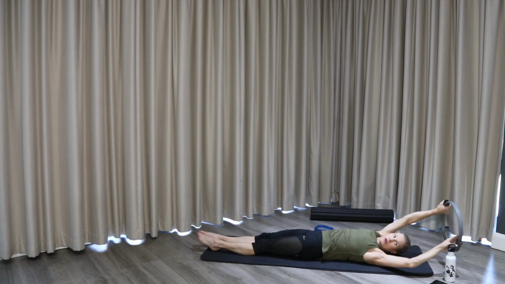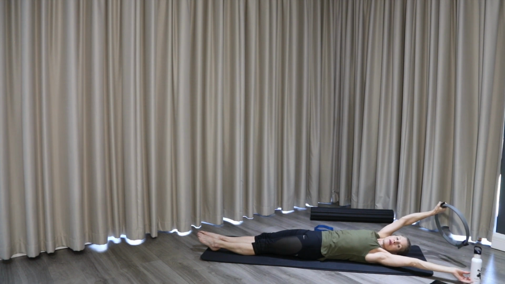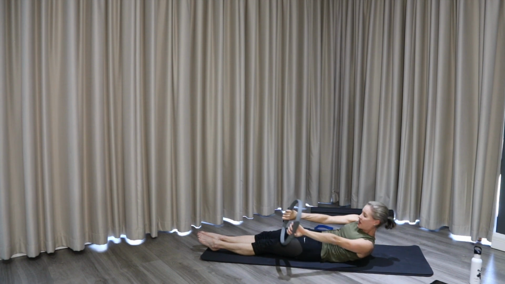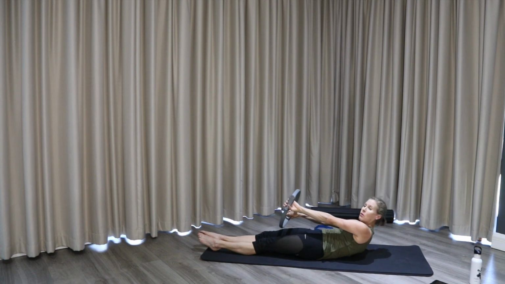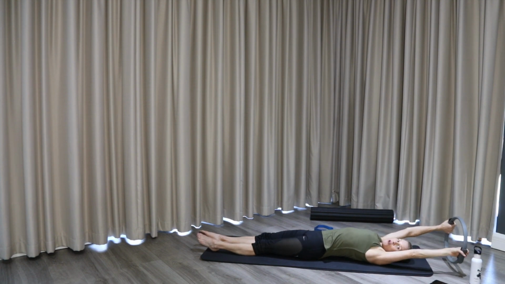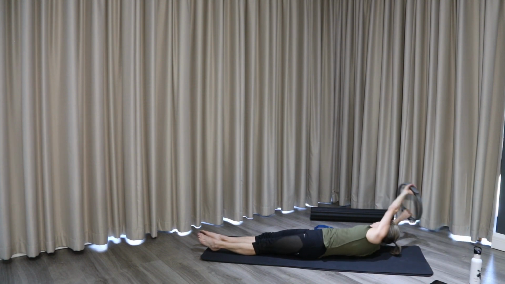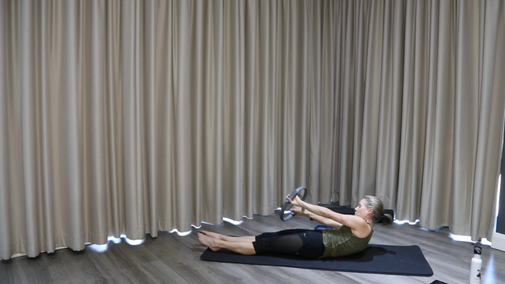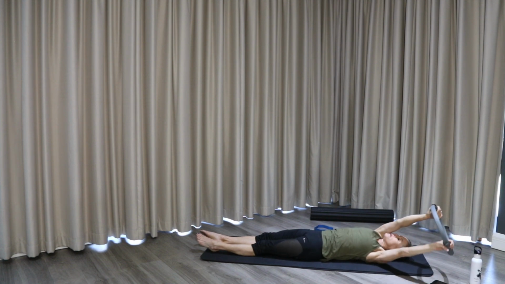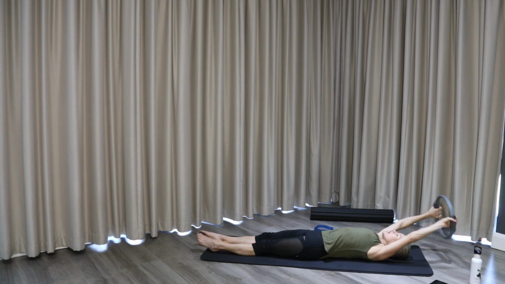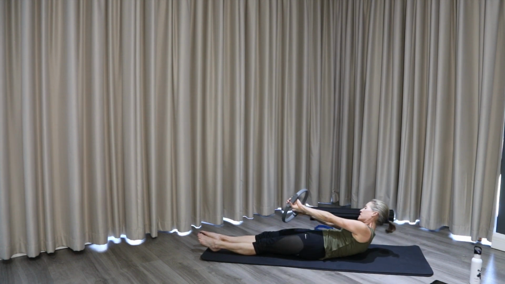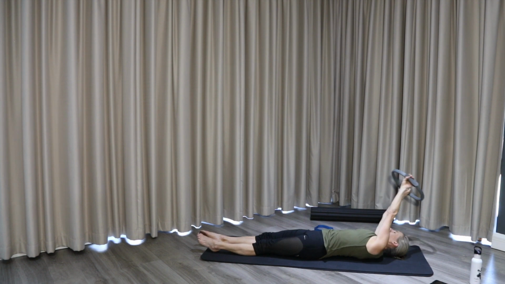You're going to circle the circle around to one side. Reach forwards, keeping your lower back on the mat, and breathe in. Let's reverse the circle. Breathe out. Reach the circle towards the knees and breathe in. Open up. Let's reverse the circle for 3. Exhaling. Reach forward and breathe in.